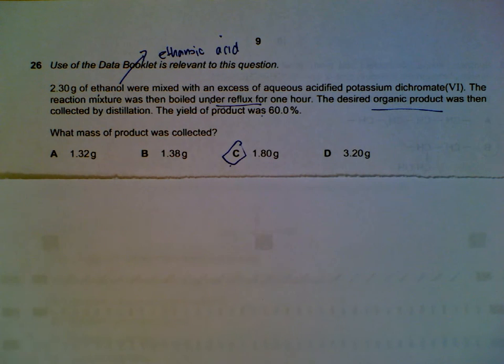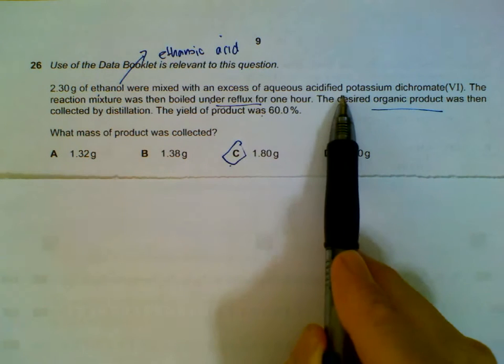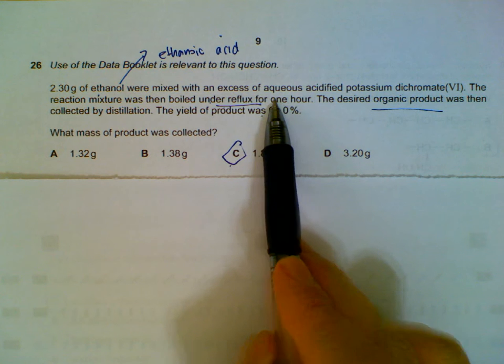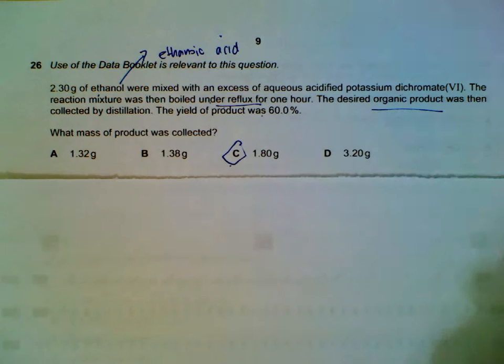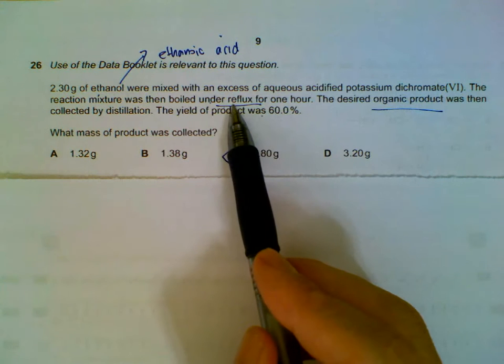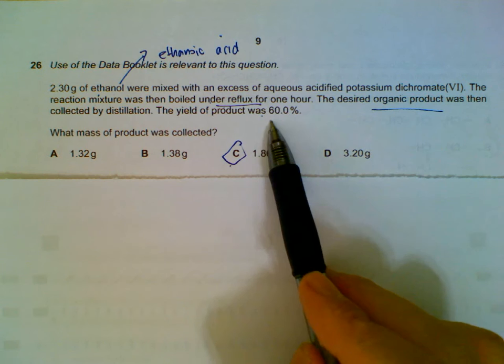Question 26. Ethanol and potassium dichromate oxidizing agent was refluxed for 1 hour. When they say this, we will understand their intention is to change ethanol to ethanoic acid. We might get aldehydes along the way, but that's not what we want. We want to find out how much ethanoic acid we eventually get. So the desired organic product, the ethanoic acid, was then collected, and we get the yield to be 60%.